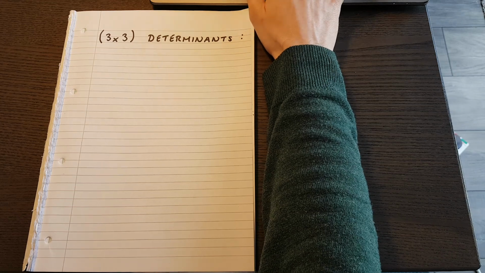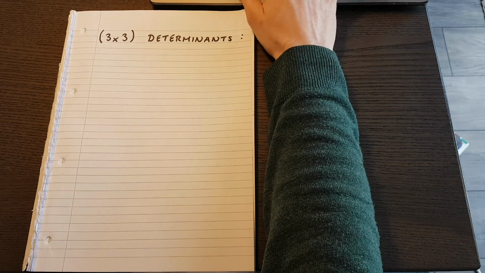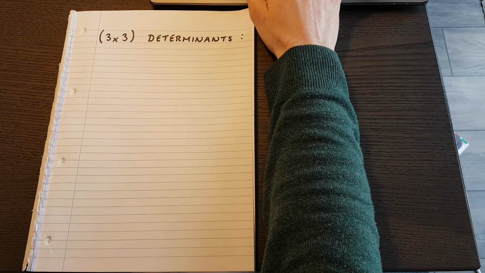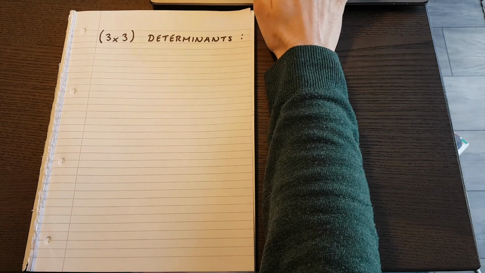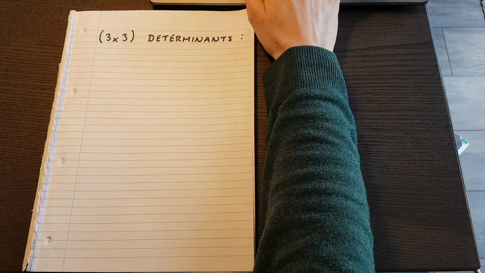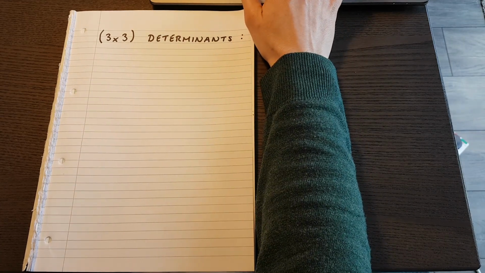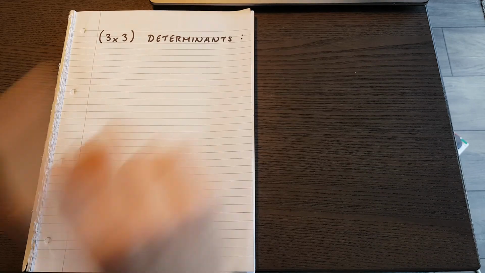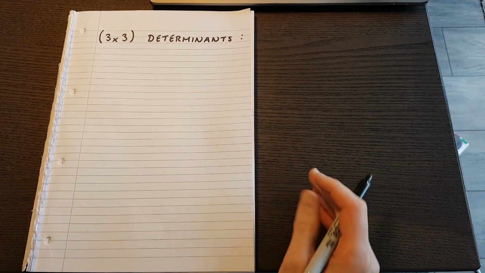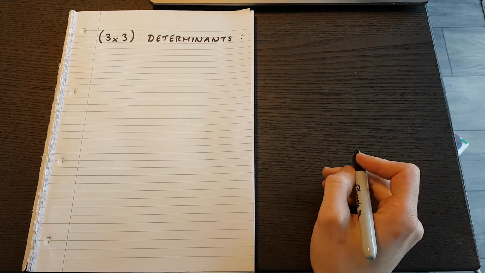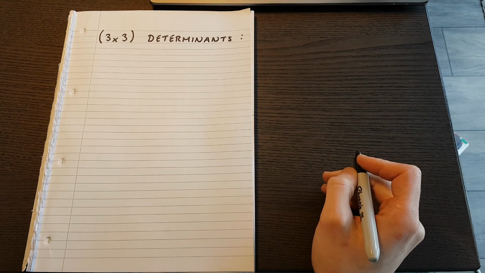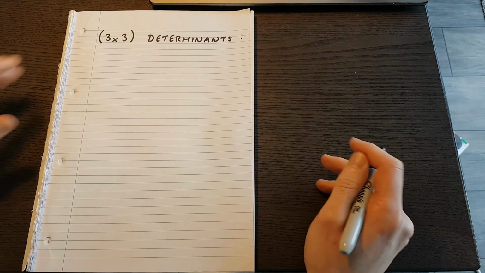Okay, so today is determinants of 3 by 3 matrices. It's really not that difficult to do, but I'll do my best to make it as clear and as quick as I can. So how do you find the determinant of a 3 by 3 matrix?